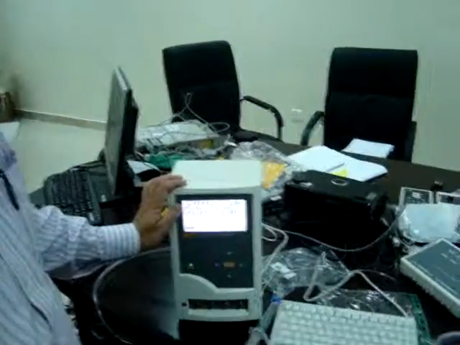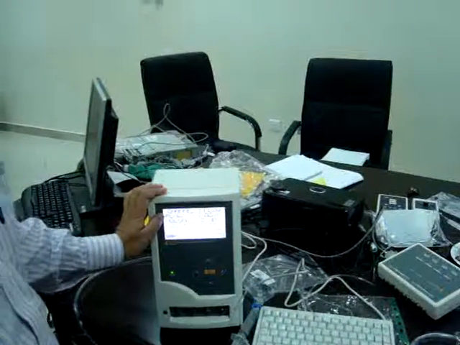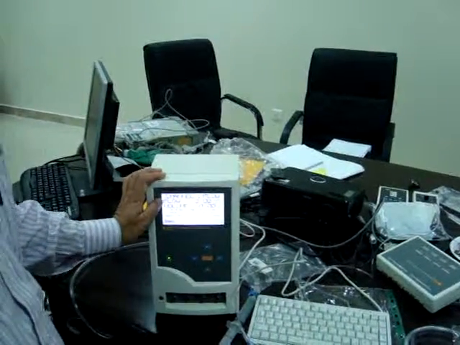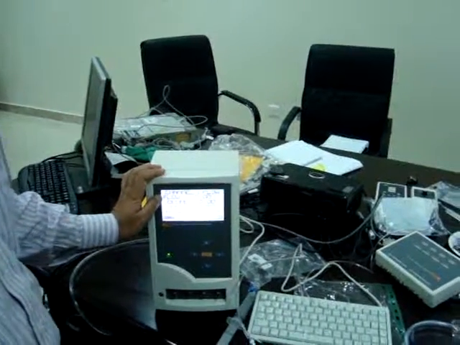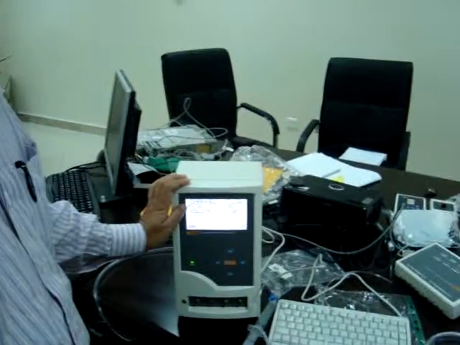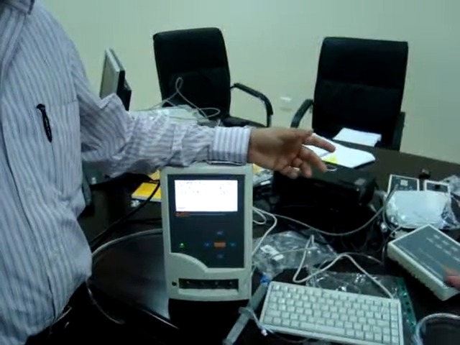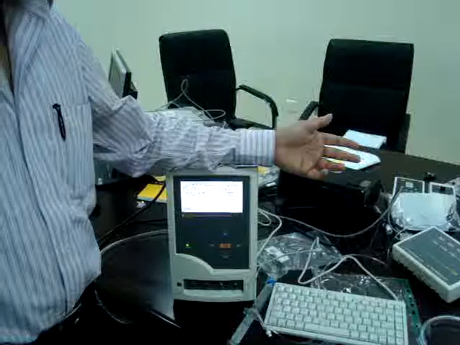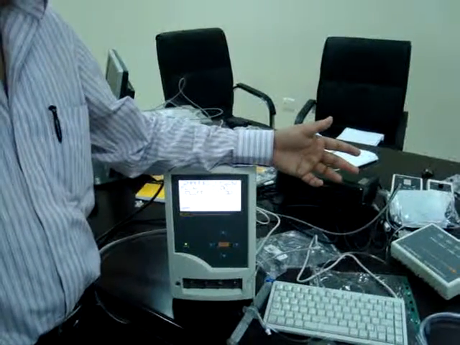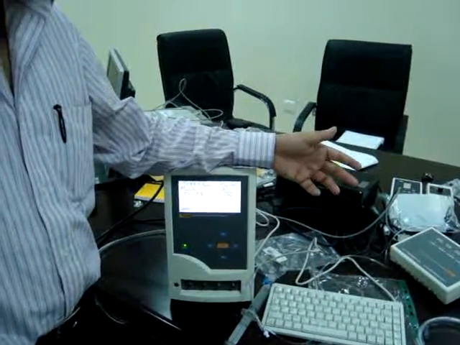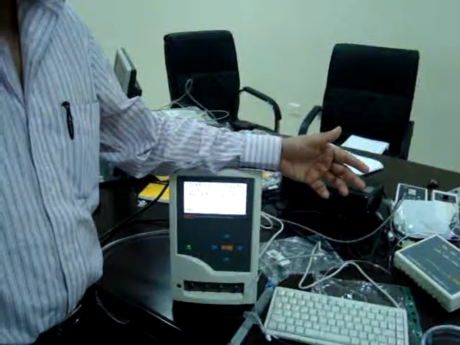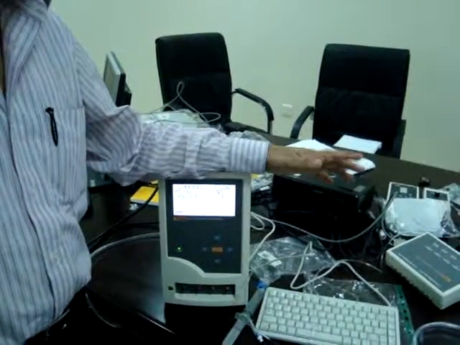When you are setting the device, that and this should match. What you are setting there, you set here also. The volume depends on how much you want to test, 50 ml or 100 ml. It's up to you. How much volume you test for, you can program it here.